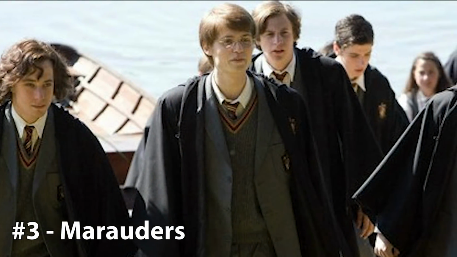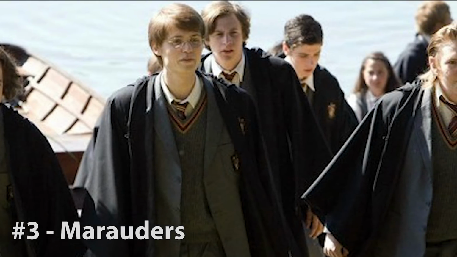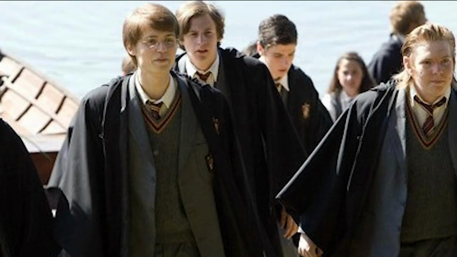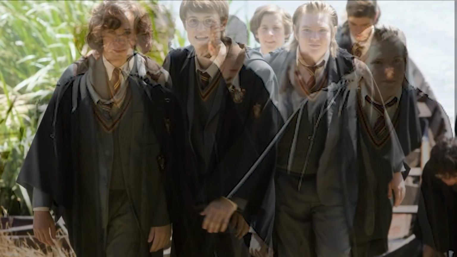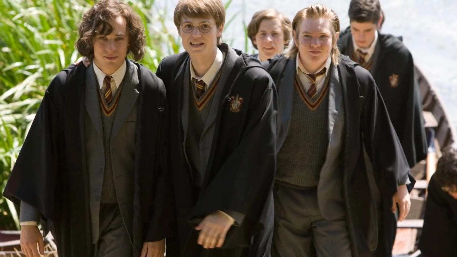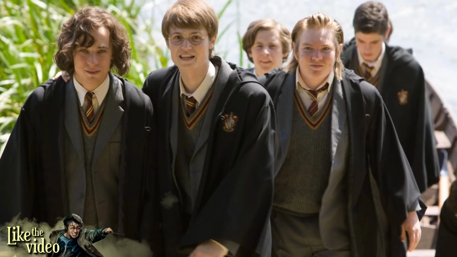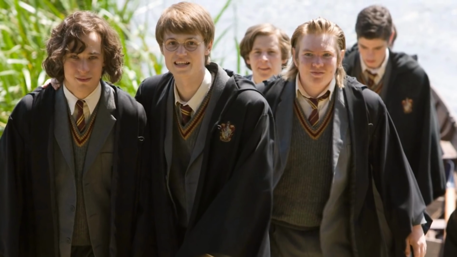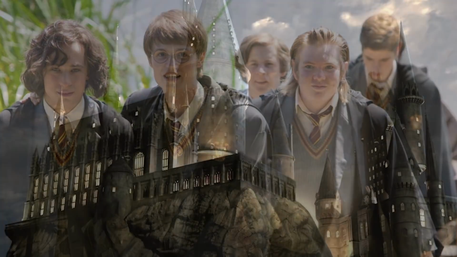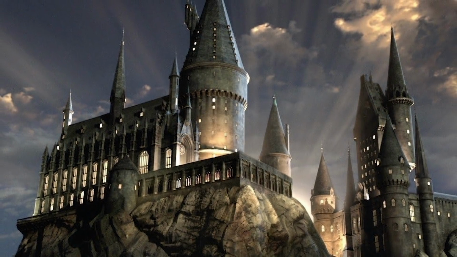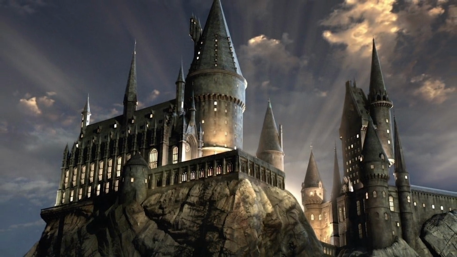3. Marauders. The Marauders, a group of troublesome young boys who attended Hogwarts in the 1970s, was comprised of Sirius Black, Remus Lupin, James Potter, and Peter Pettigrew, aka Padfoot, Moony, Prongs, and Wormtail. If you read the books, you'll know about the Marauders, but if you didn't, then you probably don't know much. In fact, the films never reveal that all 4 boys learned to transform into animals, became animagi, in order to make Remus feel better, who was a werewolf.